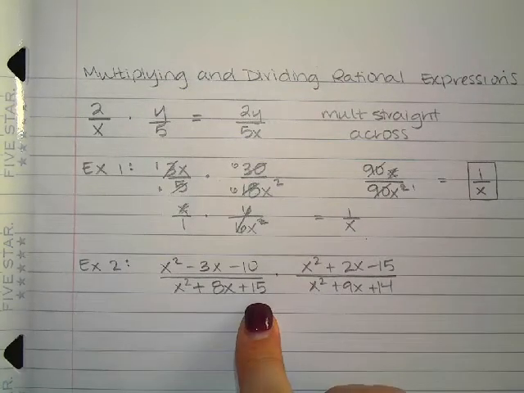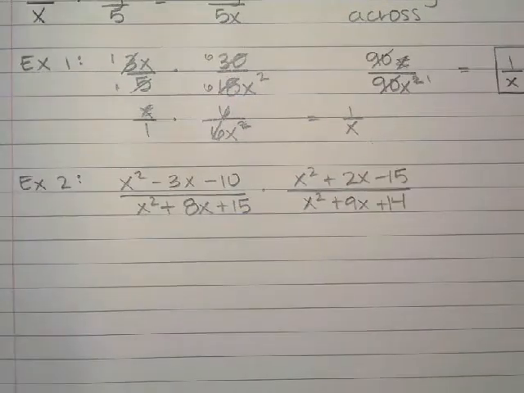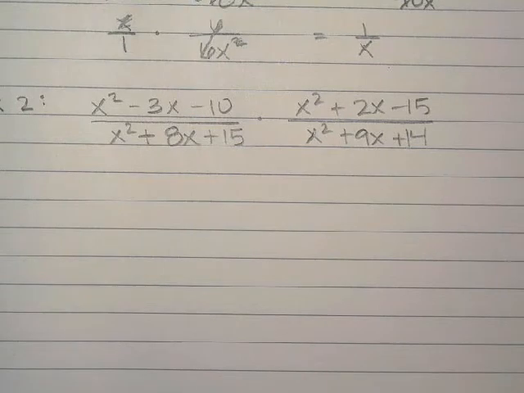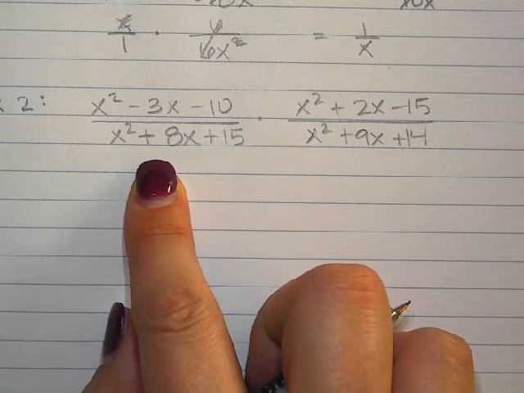So this is not a problem that you would want to multiply out first. That would be terrible. So don't treat it like this one. Don't be like, oh, I'm going to multiply the tops and multiply the bottoms, because your answer is going to get super complicated and big, and then you're not able to factor it. So what we do with problems like this is we go ahead and we factor first.